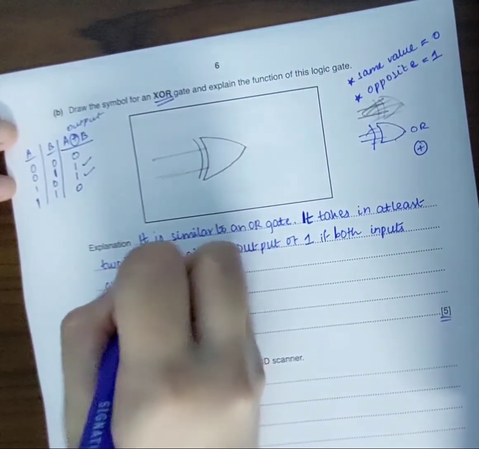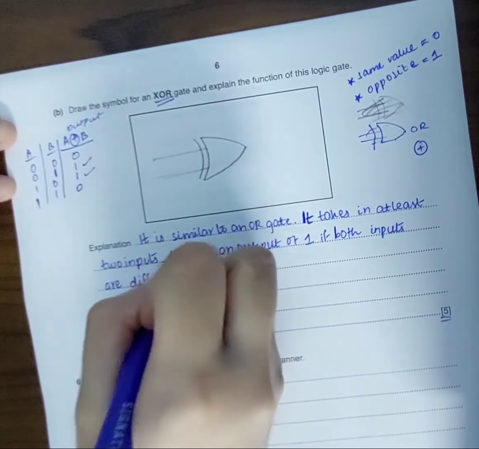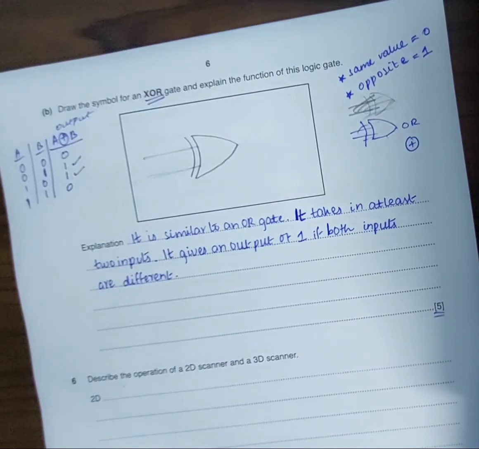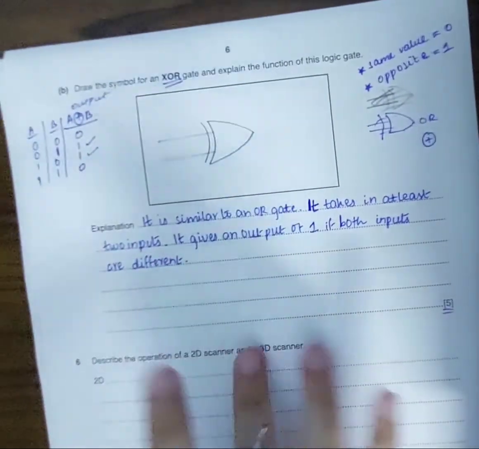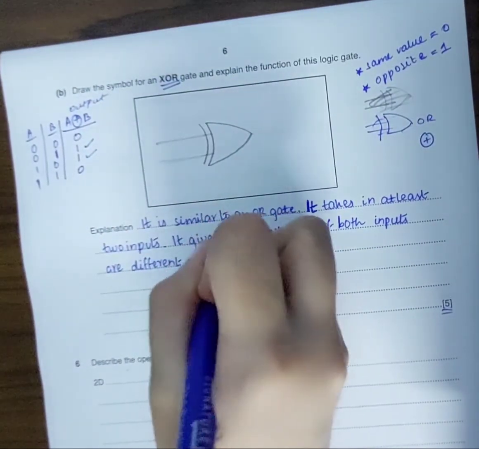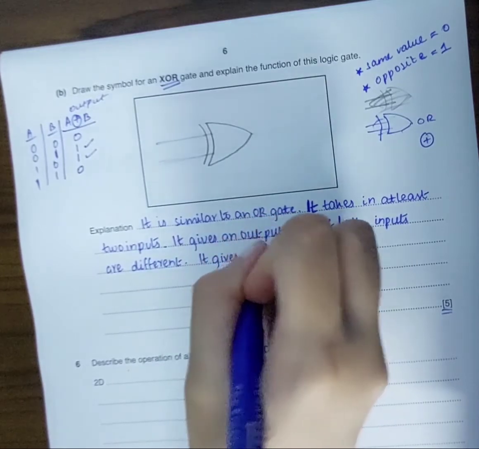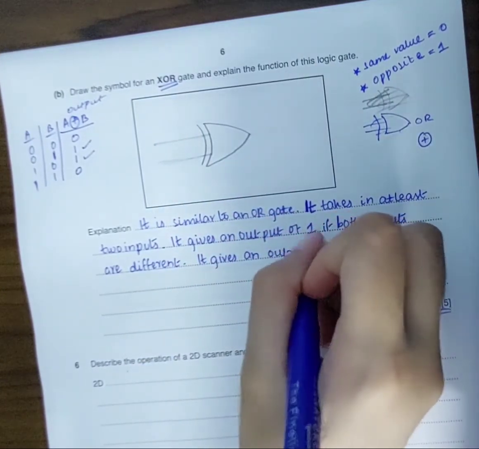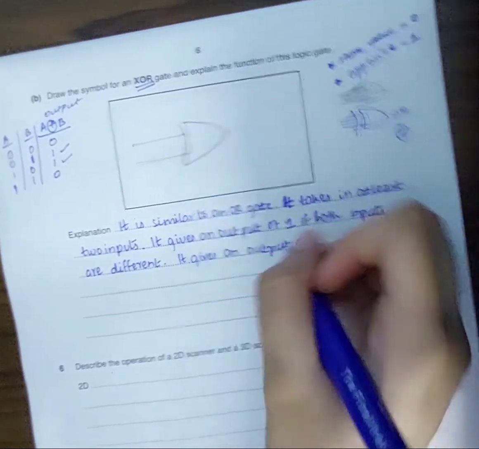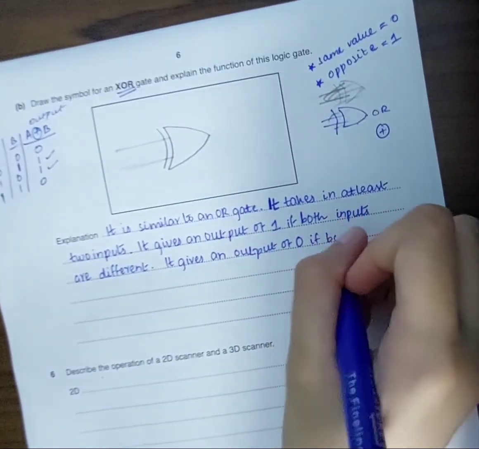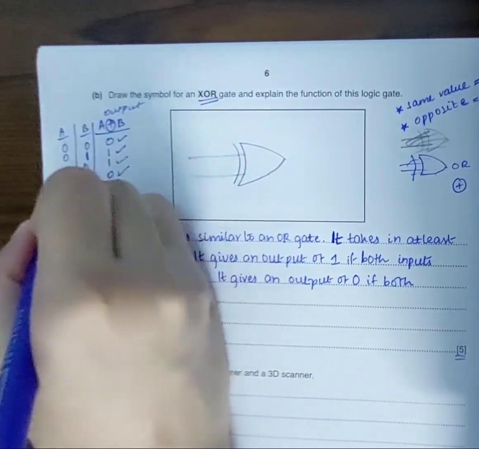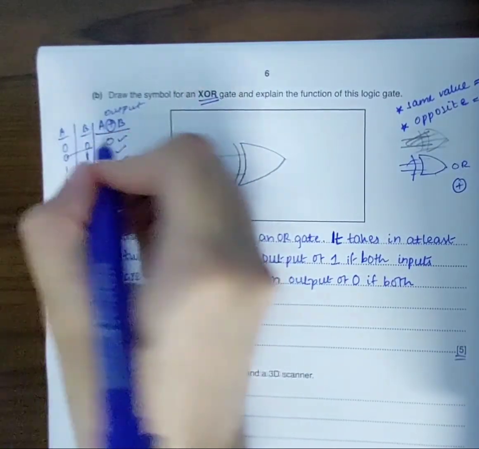So I can write, using my knowledge, that it gives an output of 1 if both inputs are different. Then I can also explain another scenario: an output of 0. When is the output 0? If both inputs are same.